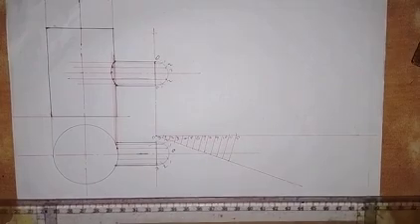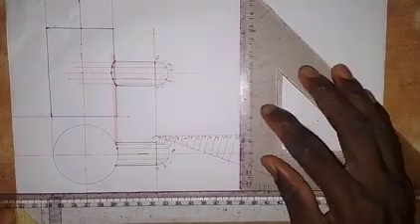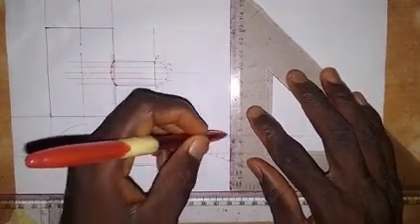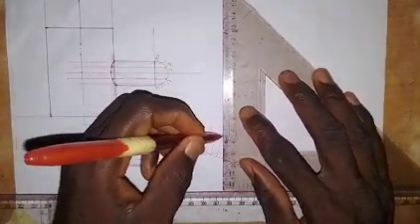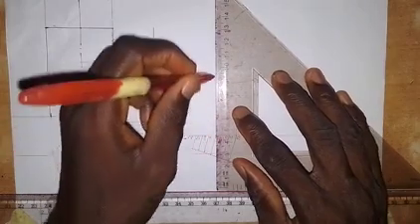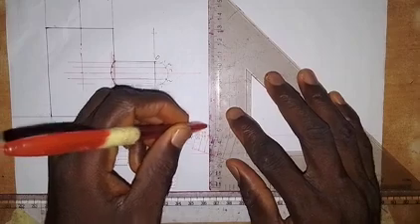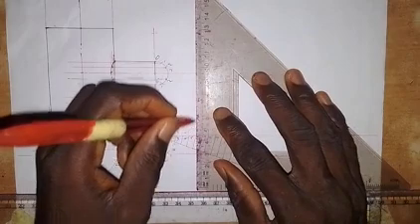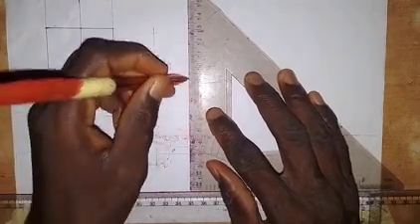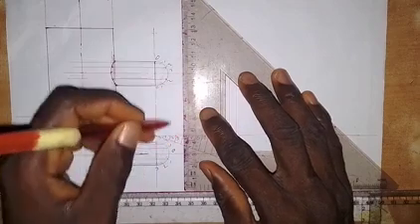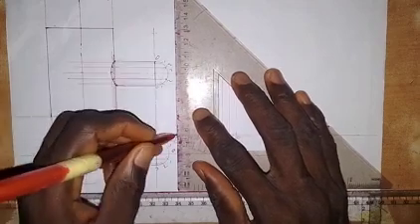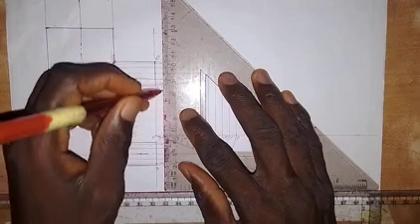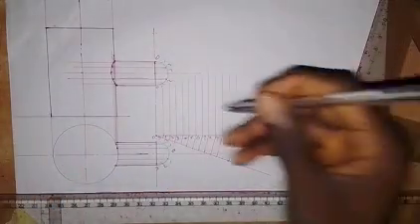So we are going to erect a vertical line on each of these points. So here we draw a vertical line. Alright, so then I'm going to renumber this.